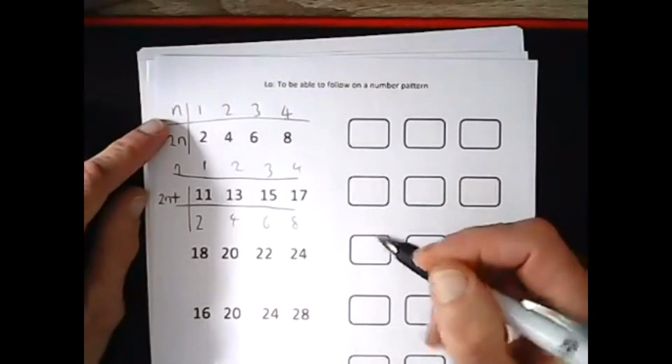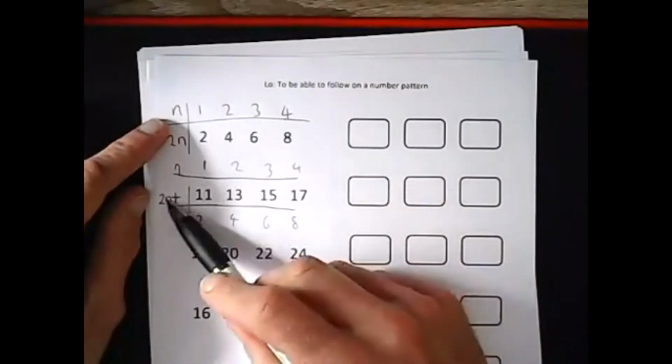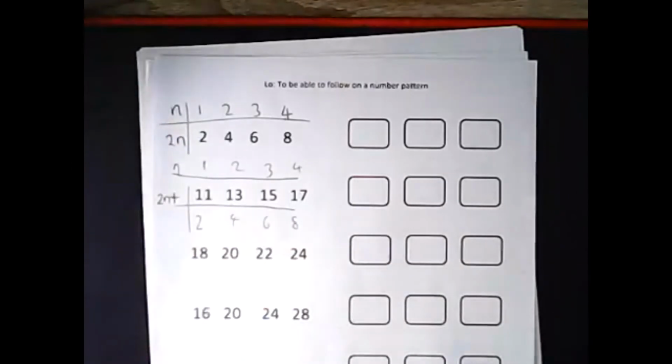I'm opening that out to the comments. I've got 2 in the 2 times table and I need to make 11. What do I need to add on? 2 plus something makes 11.